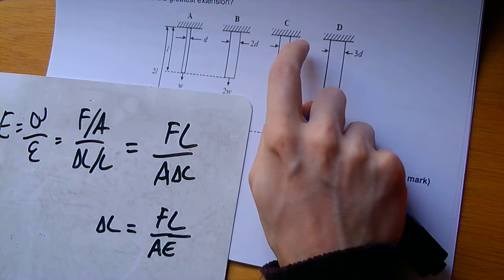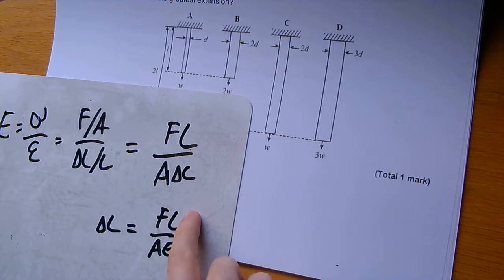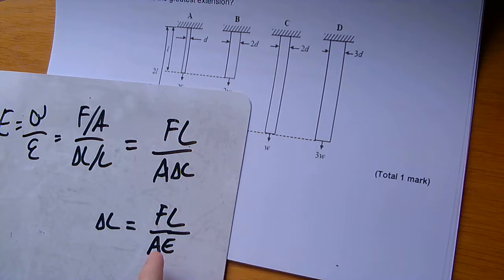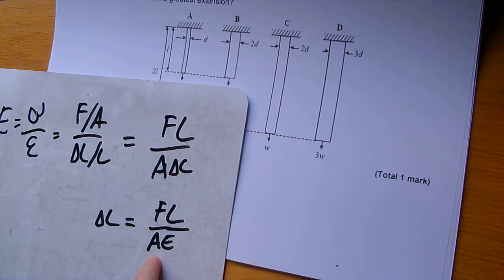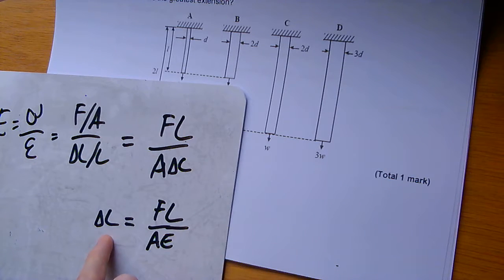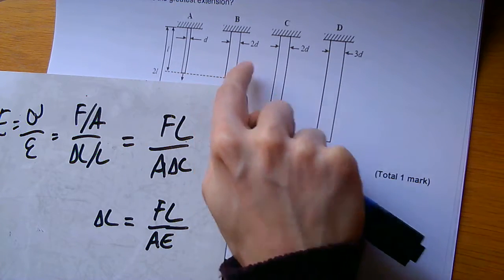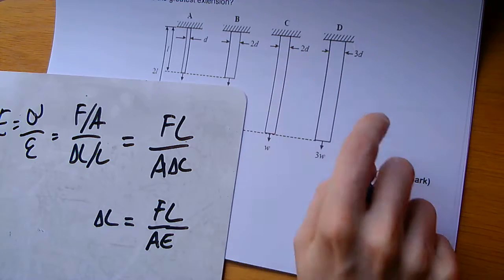So C, let's see, it's got twice the length. So again, we've got a factor of twice the length here. The weight is the same, so this doesn't change. Again, the diameter has got twice as big, so the area is going to be 4 times as big. So this is going to be 2 times as big, this is going to be 4 times as big. The overall effect on delta L is it's going to be half as big. So this one's going to stretch by a certain amount, this one's going to stretch by half that amount, that one is also going to stretch by half the amount. Okay, what else have we got?